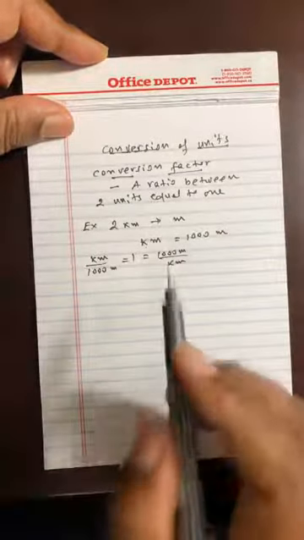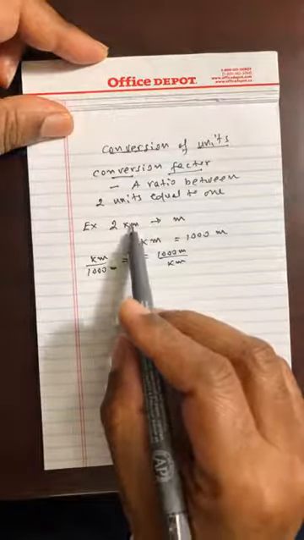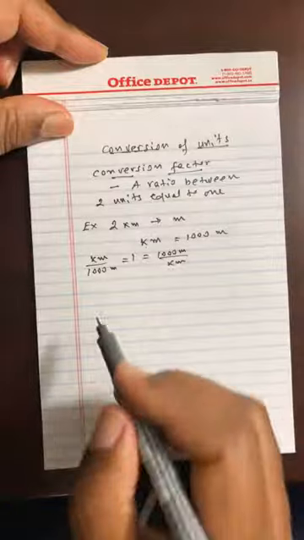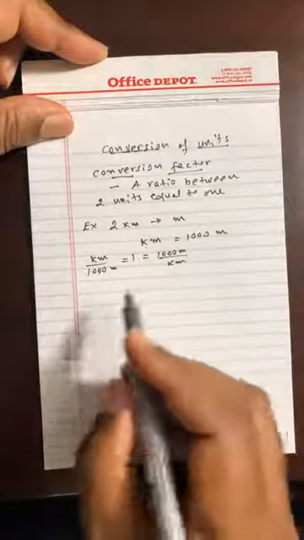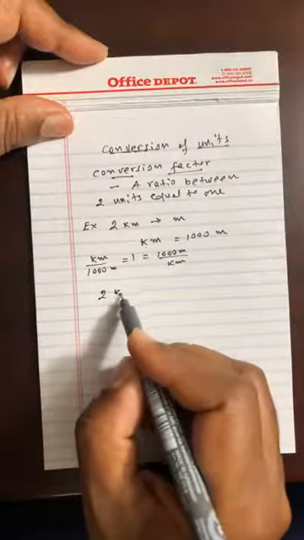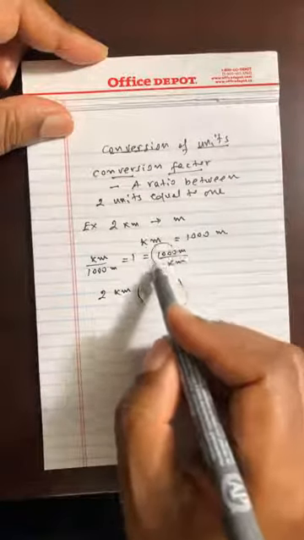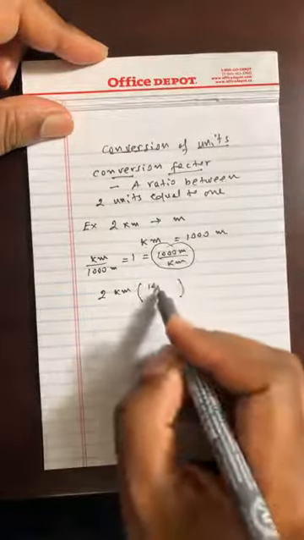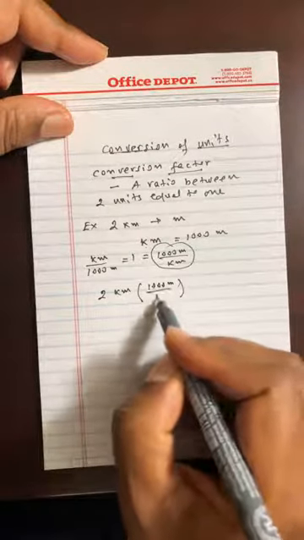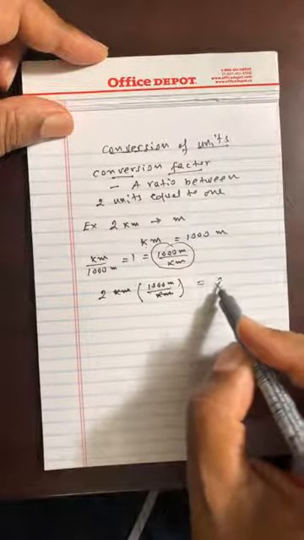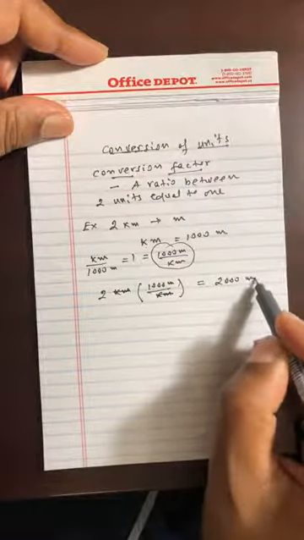Since kilometer is at the top, we have to pick the conversion factor where kilometer is at the bottom. Remember, this is 1, so we're just multiplying by 1, we're not changing anything. So I'm going to pick this one because kilometer is at the bottom. We've got 1,000 meter divided by kilometer, and kilometer goes away, and we get 2,000 meters.